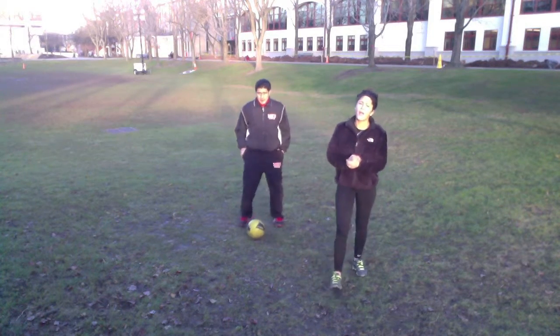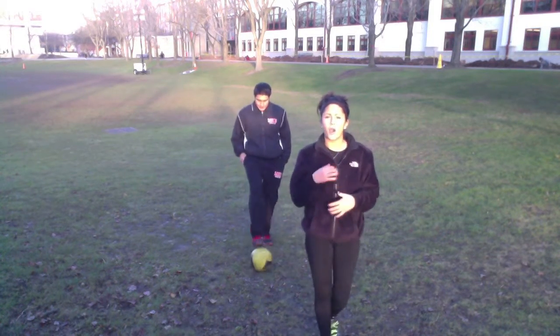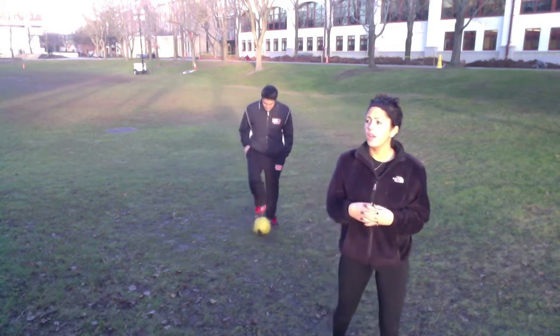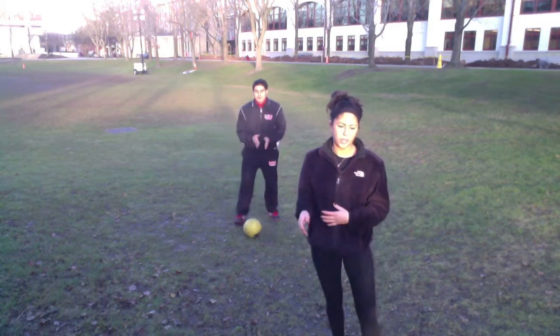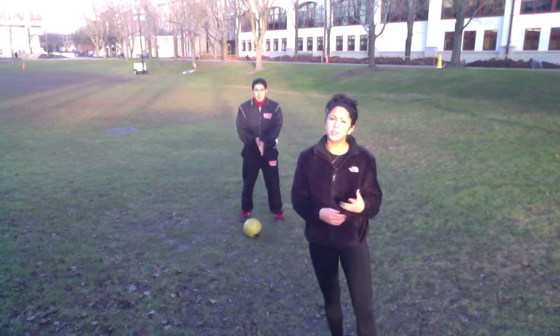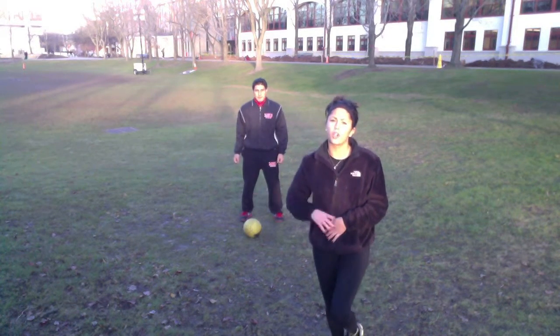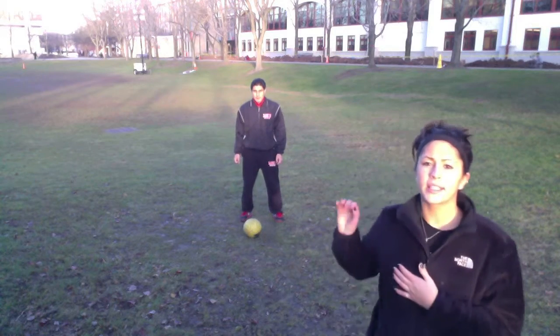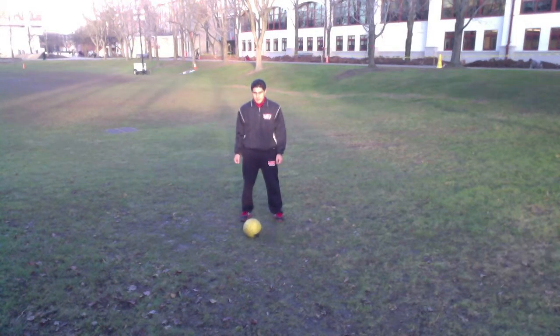To start off, I want to stress the importance of always being a good passer when playing soccer. It's a huge important factor, and the reason why is to maintain possession throughout the game. And now I'm going to go through the cues of passing with Esteban enacting them.